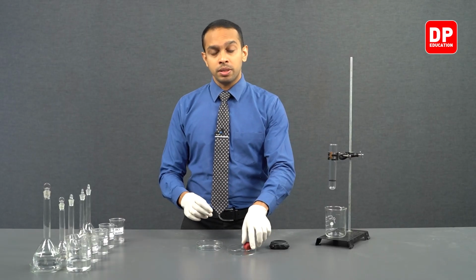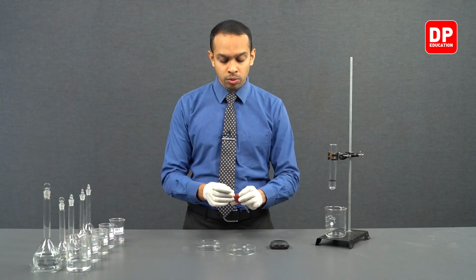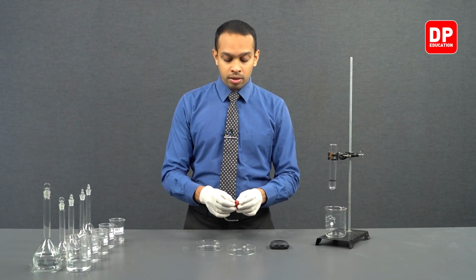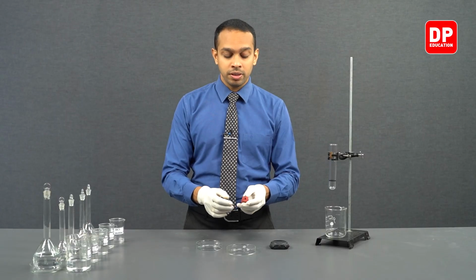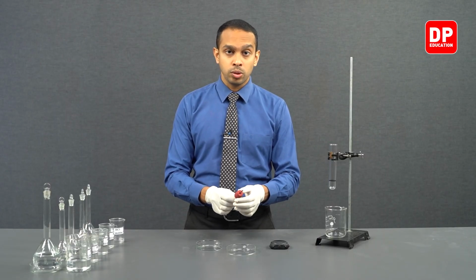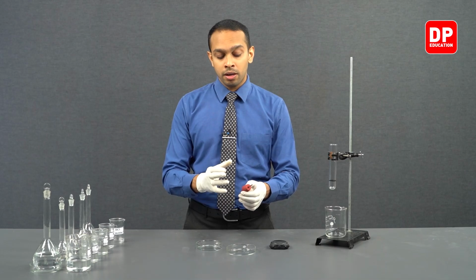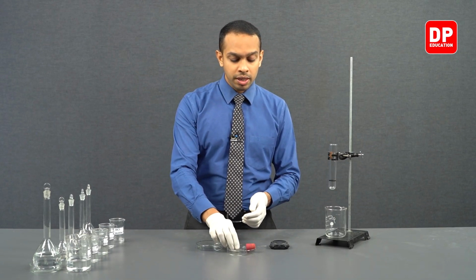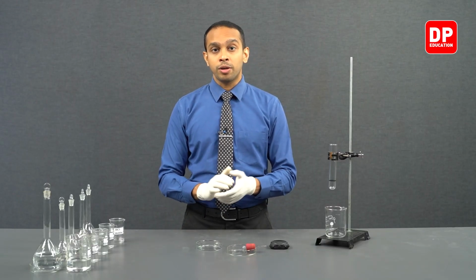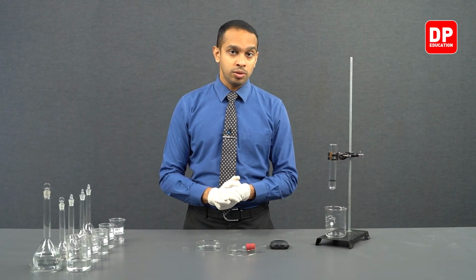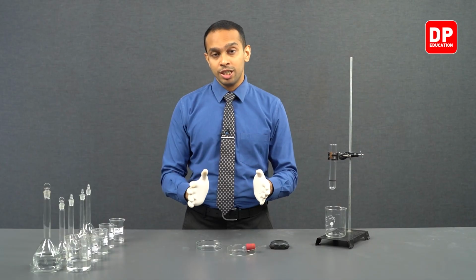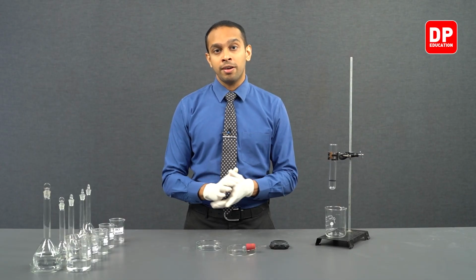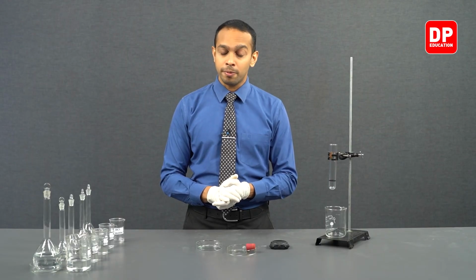All of these magnesium pieces are going to be equal in length, so that we keep the surface area that is exposed to hydrochloric acid constant. So we have measured each magnesium piece in such a way that each of them has a similar length.